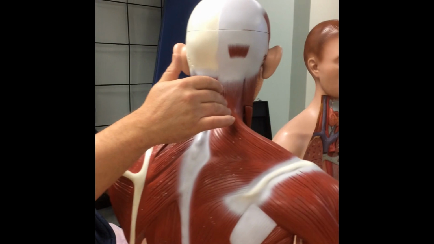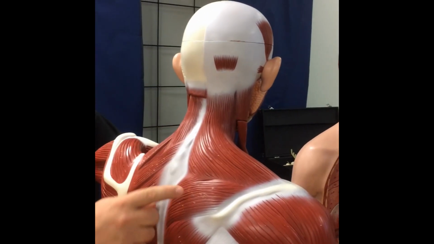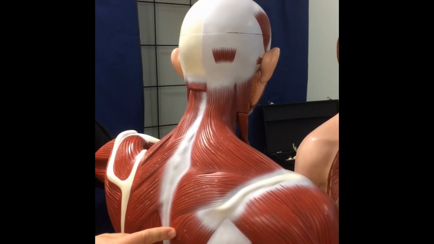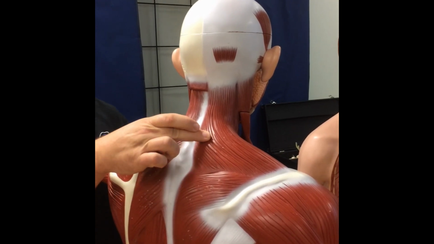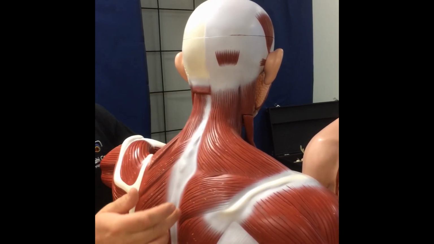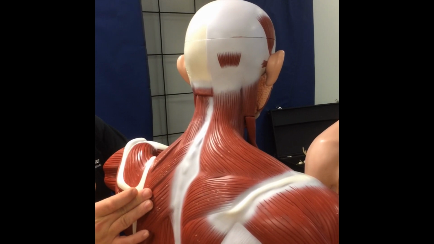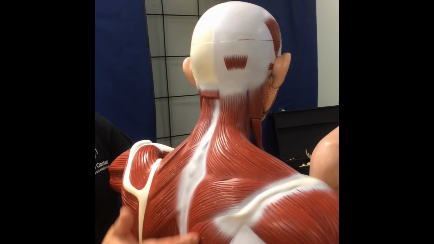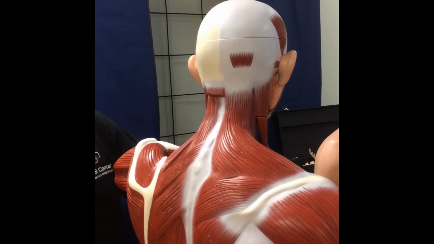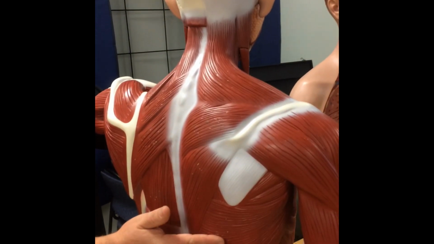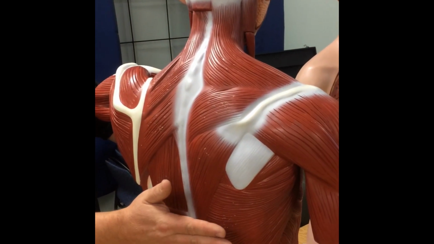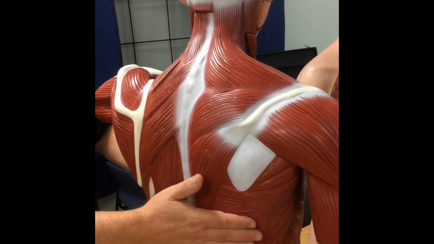Go up here, we see trapezius in 3 parts, upper, middle, and lower fibers of trapezius. Upper works with levator scapulae synergistically. Middle works with rhomboids synergistically, retracting the scapulae. And lower, of course, will depress the scapulae. Over here, we'll get to this one later, but this is latissimus dorsi, not a scapulothoracic muscle, but glenohumeral.